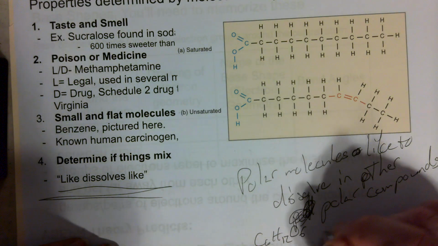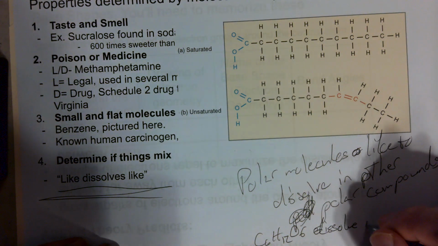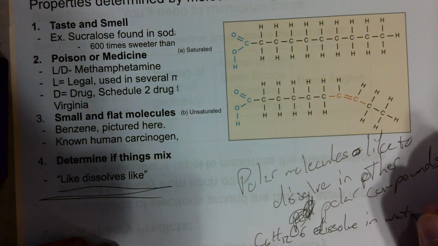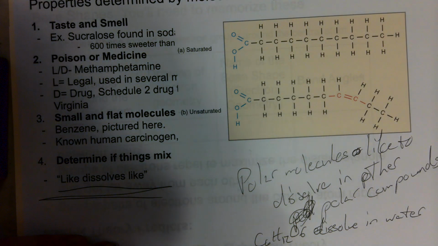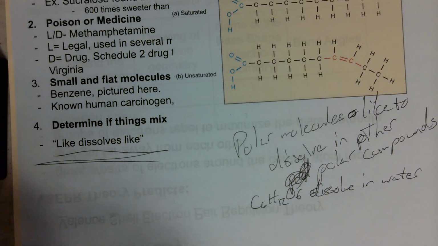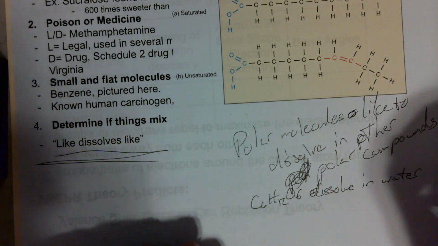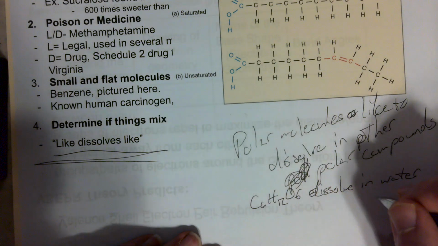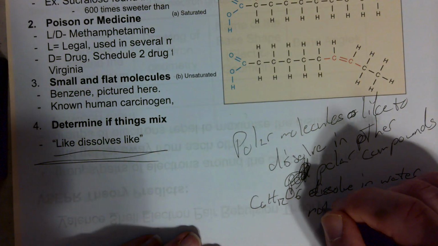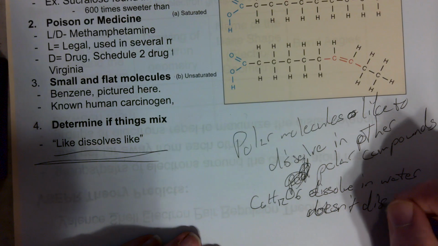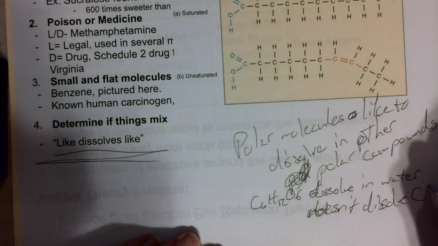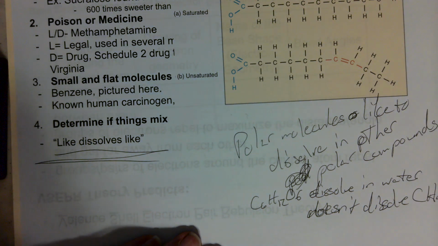So sugar, C6H12O6, will dissolve in water. But if I have something that's nonpolar, like methane, it doesn't dissolve in methane.